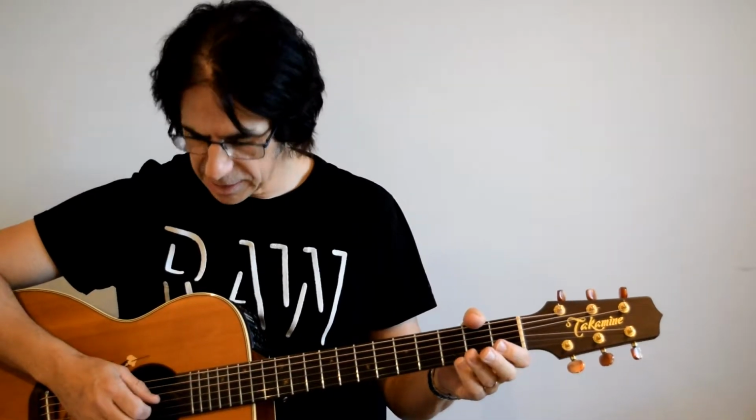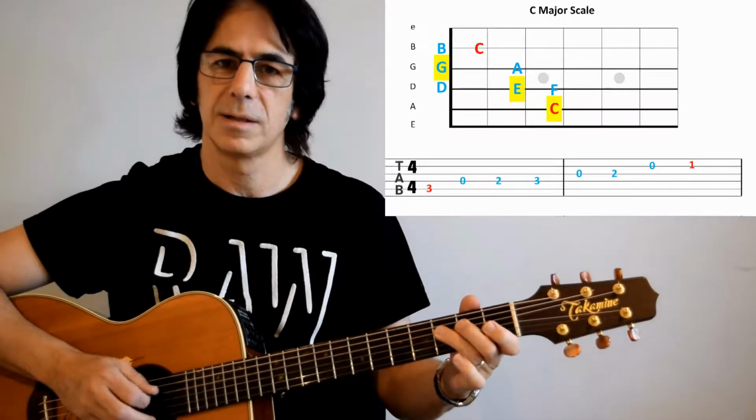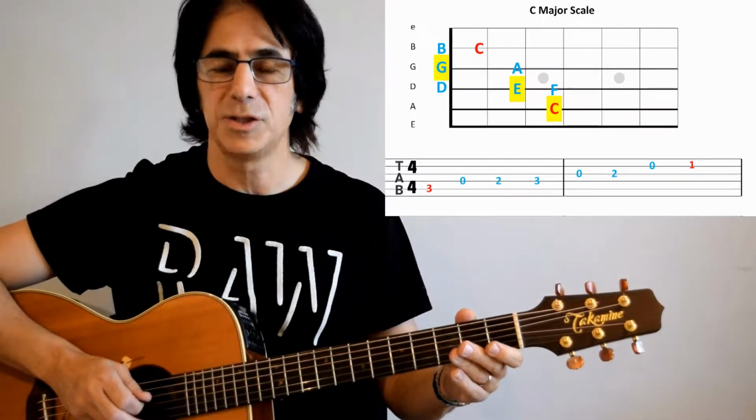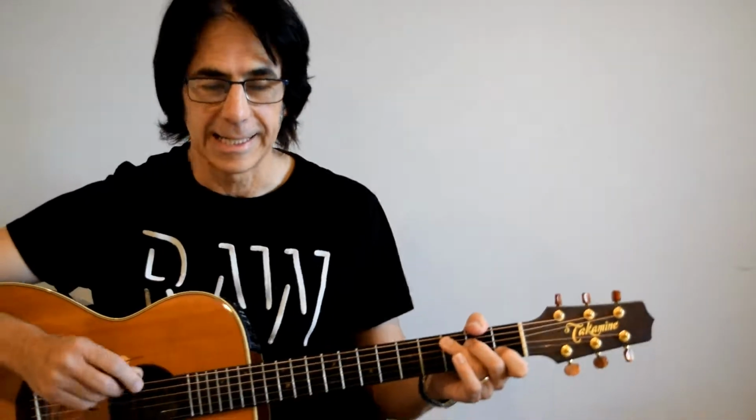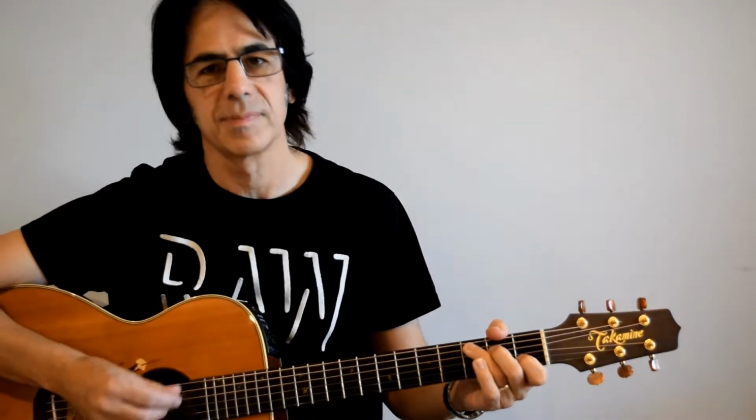So we may do a phrase, and then the last note of that, the G note, would be our chord tone, hopefully, if we've got this right. And it is. If you look at the chord tones, then that G would be the last one. Okay, so this is rule number 1.